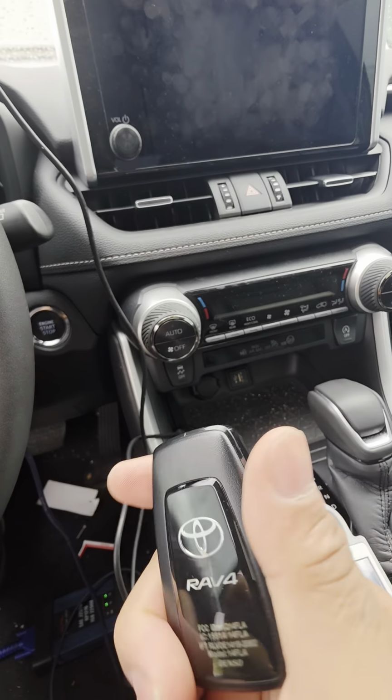Yes. See, we're able to read all key lost with Autel.